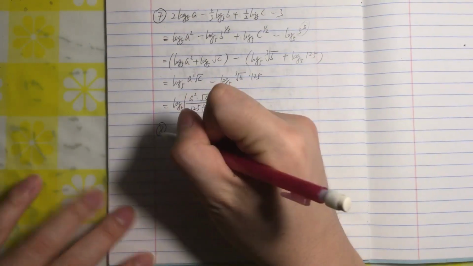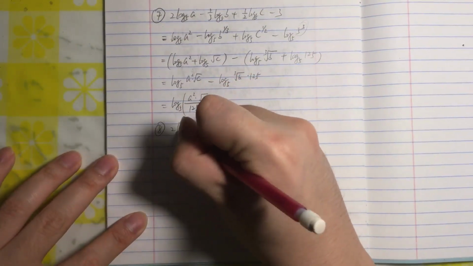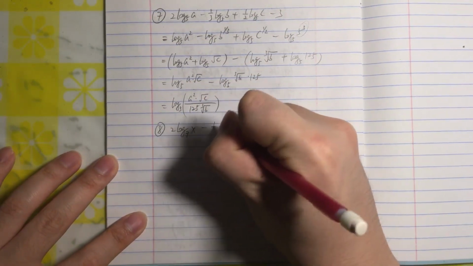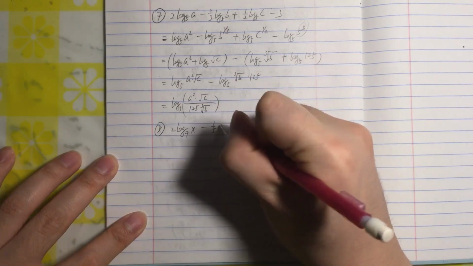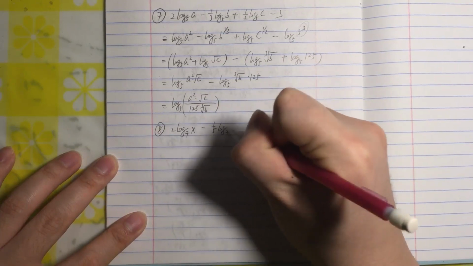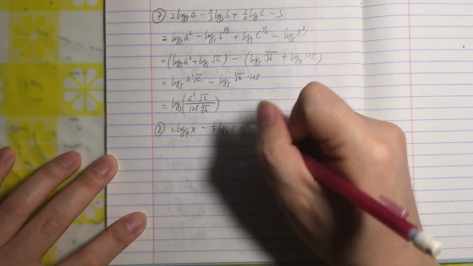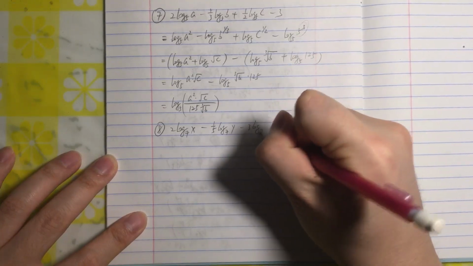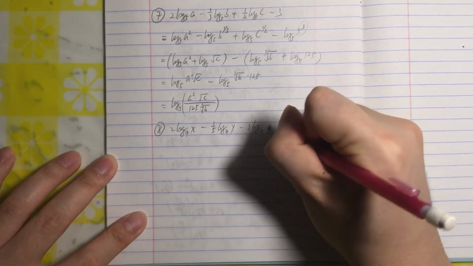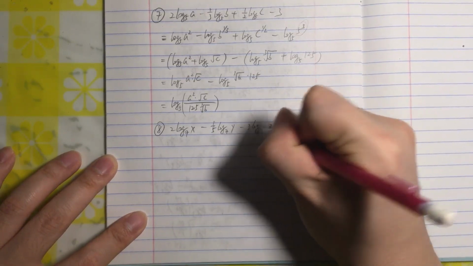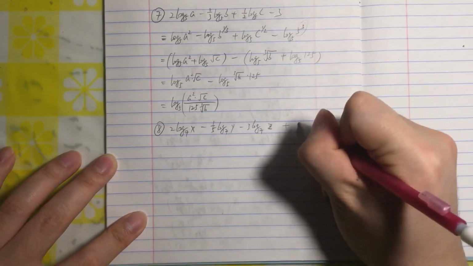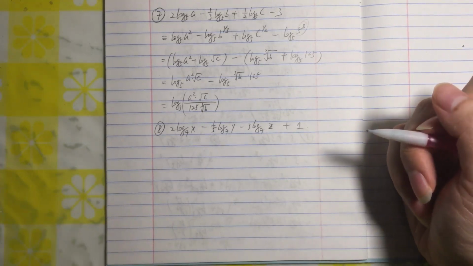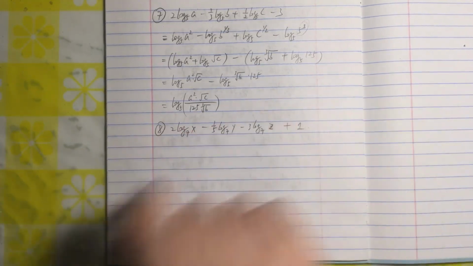Next example. Combine 2 log base 7 of x minus 1/5 log base 7 of y minus 3 log base 7 of z plus 1. So try to combine this together.